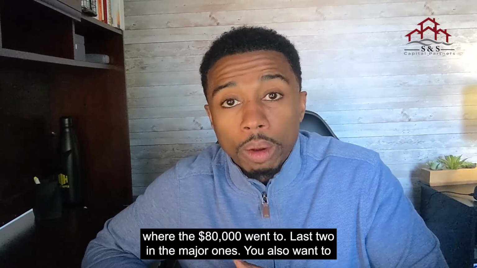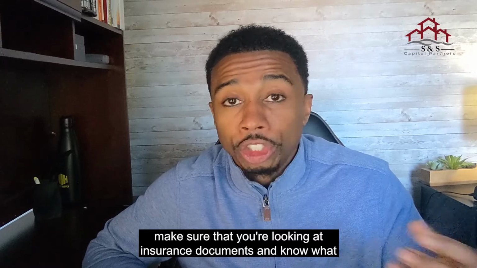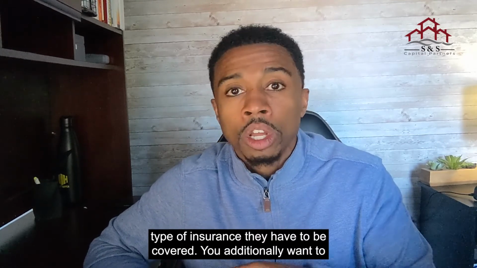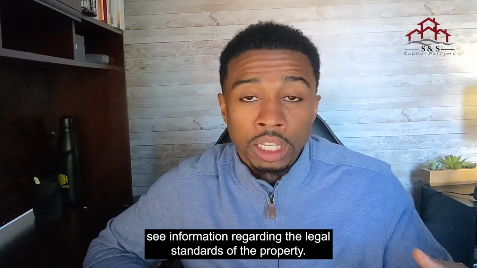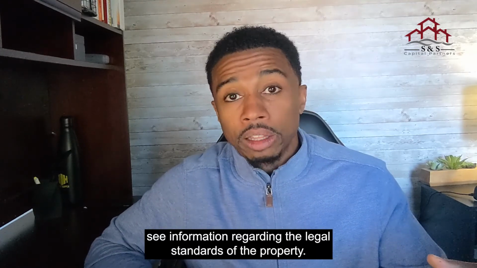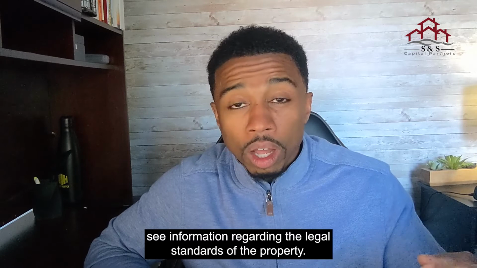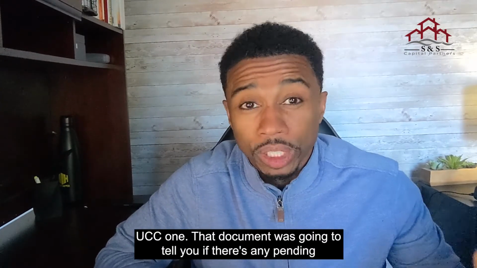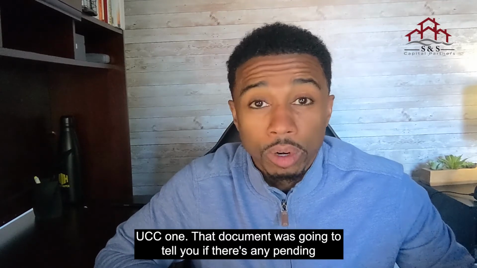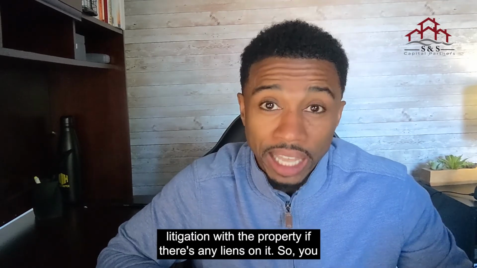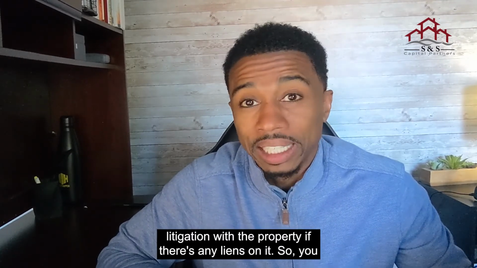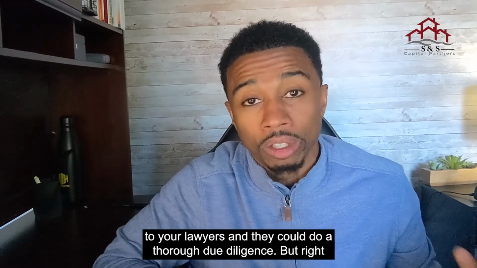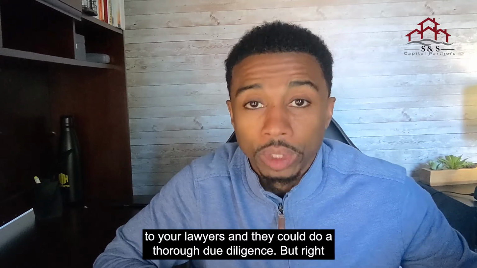You also want to make sure that you're looking at insurance documents to know what type of insurance they have to be covered. You additionally will want to see information regarding the legal standards of the property. So the legal documents, you want to get something like a UCC-1. That document is going to tell you if there's any pending litigation with the property, if there are any liens on it. So you want to request all this information so you can give it to your lawyers and they can do a thorough due diligence.